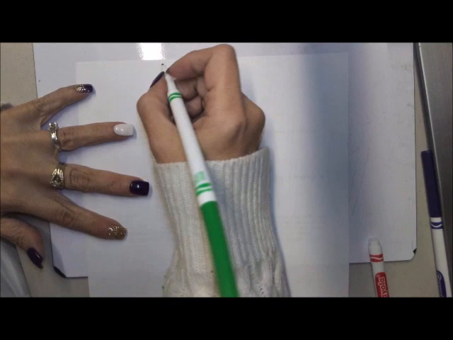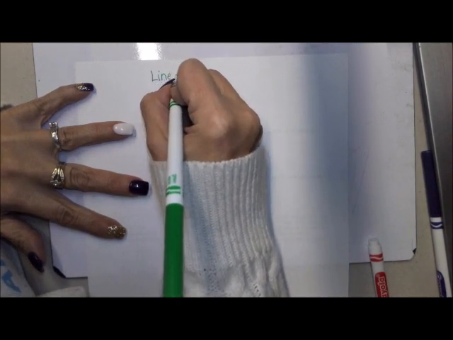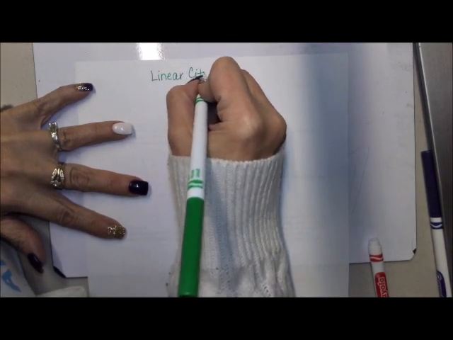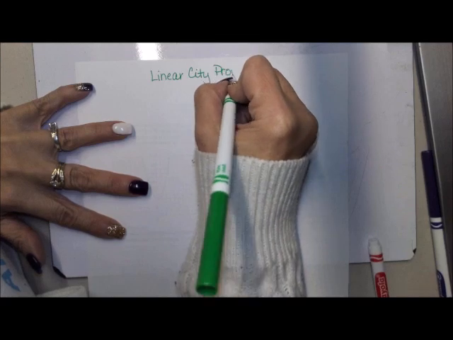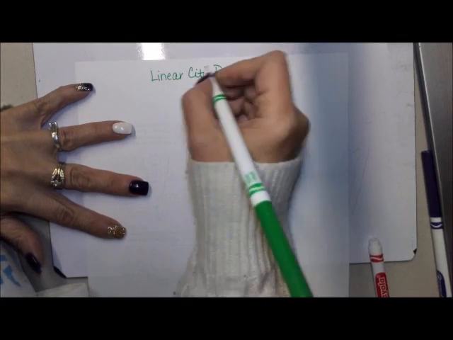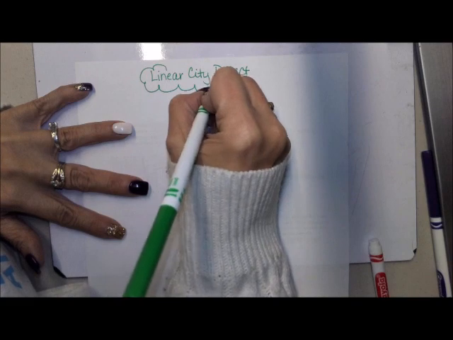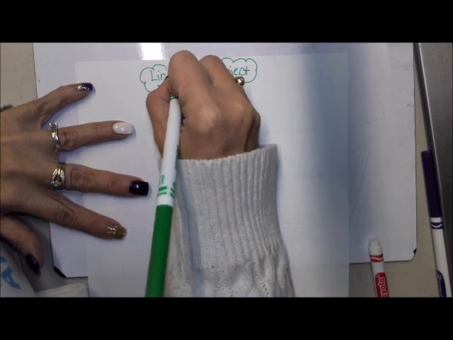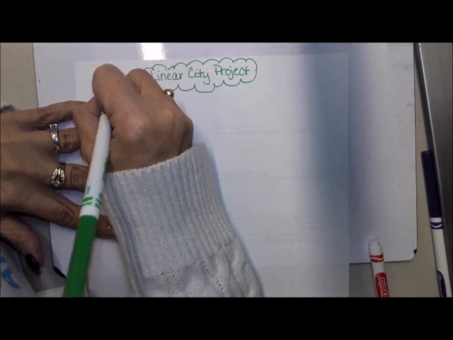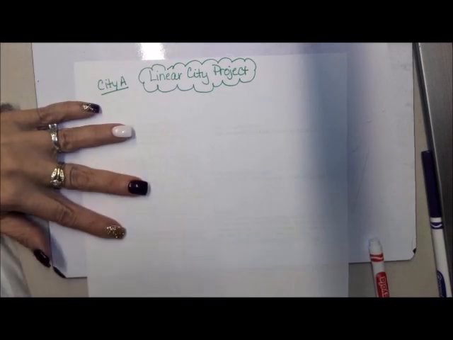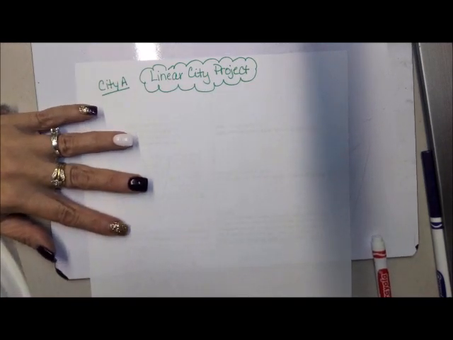Alright guys, so this is the help that I'm going to give you for the Linear City project. So you should have your piece of paper in front of you. I don't actually have one printed off, so I'm just going to do it on my paper here. Alright, so this is Linear City A. Okay? So I'm going to flip screen so that I can read the assignment.